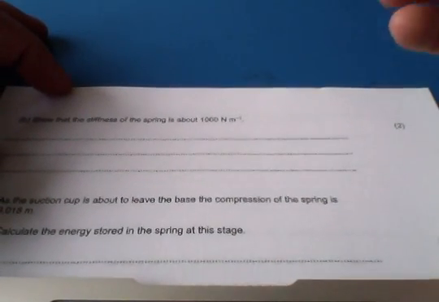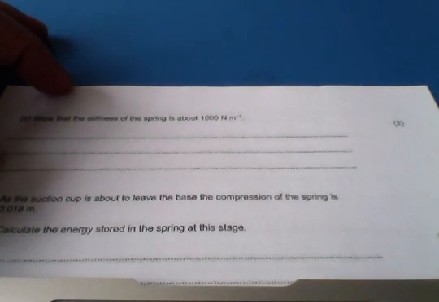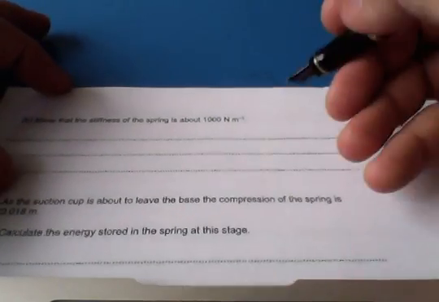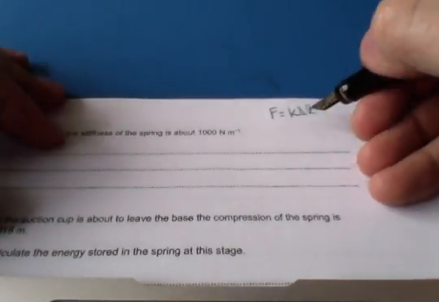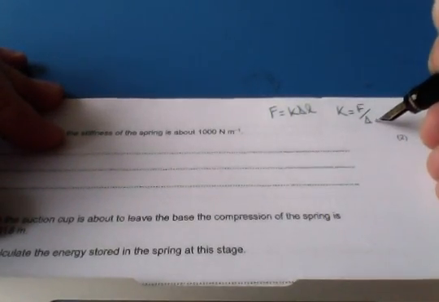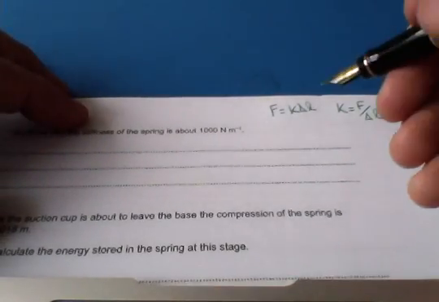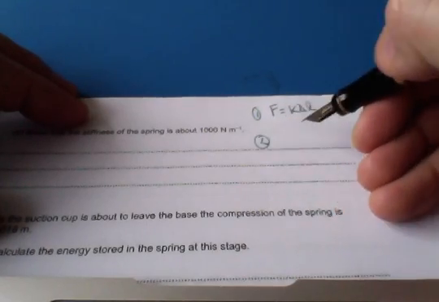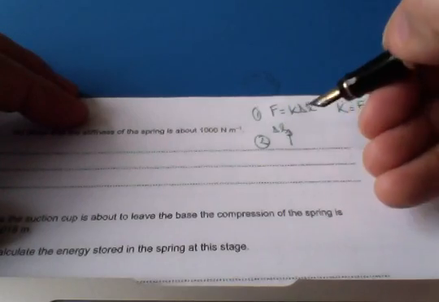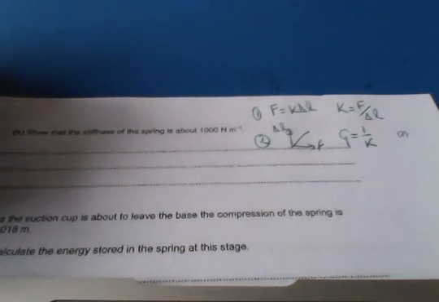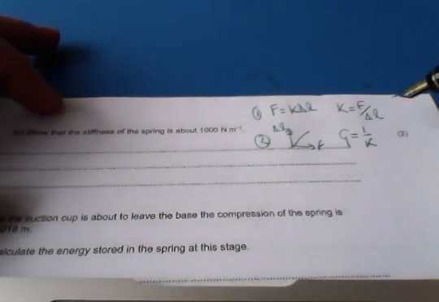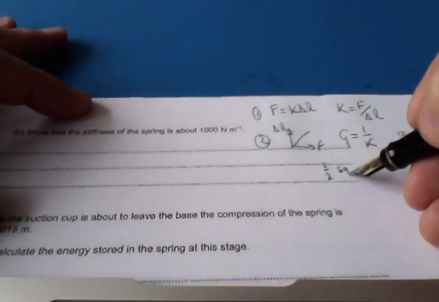Okay, what about showing the stiffness of the spring is 1,200? Well, there are a few ways that you can do this. We can either just take a value, because we know that force is equal to k delta L. I think that's the terminology they use in the book, so therefore if you know k is the spring constant, you take the force over delta L, and you can work it out. That's way 1. Or way 2 is to work out the compression, delta L, against force. The gradient is 1 over the spring constant. So either way, however, they are looking for half a square accuracy.